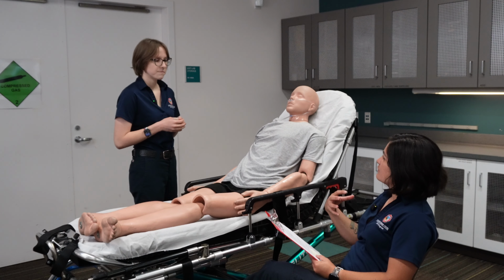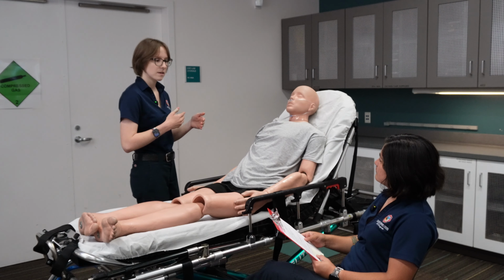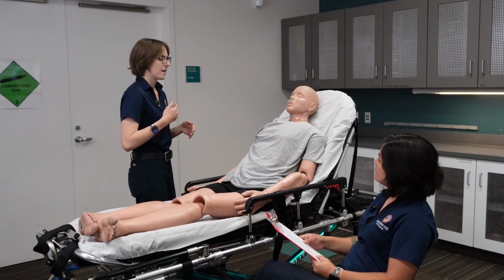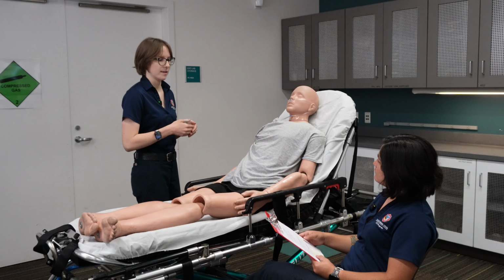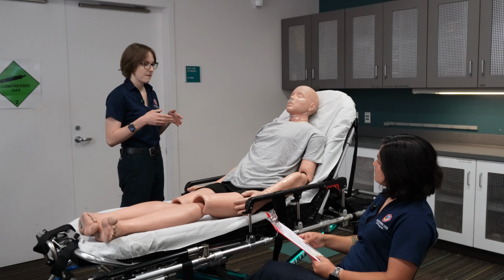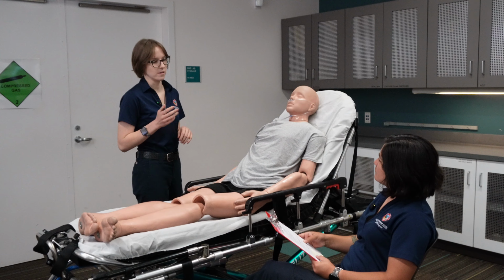It feels like there's an elephant sitting on my chest. An elephant? Okay, and does that pain go anywhere? It radiates to my left arm and a little bit to my jaw. Okay, and then can you point directly where your pain is? Right here. In the center of your chest? Okay. And can you rate that pain on a scale from 1 to 10, 1 being minimal pain, 10 being the worst pain you've ever experienced?